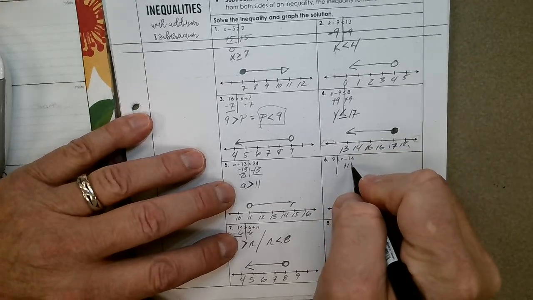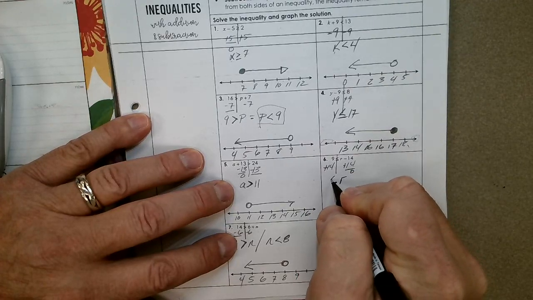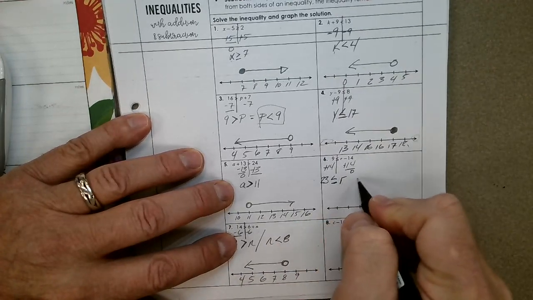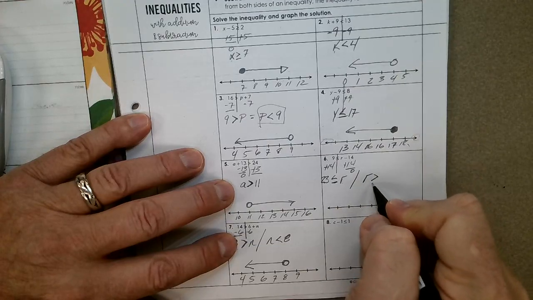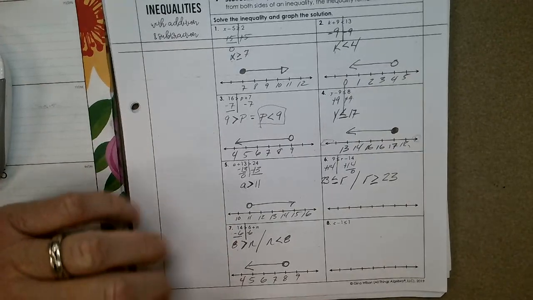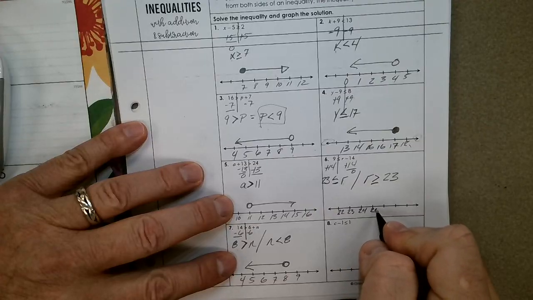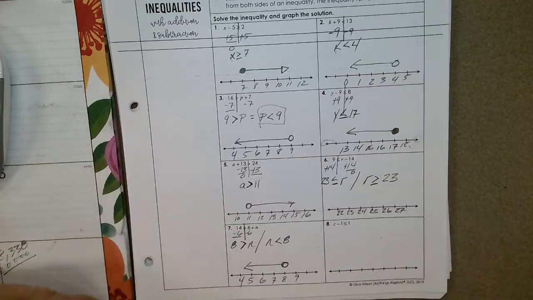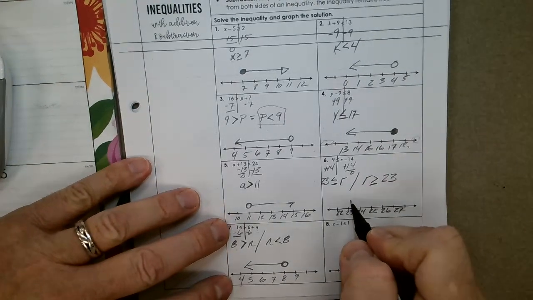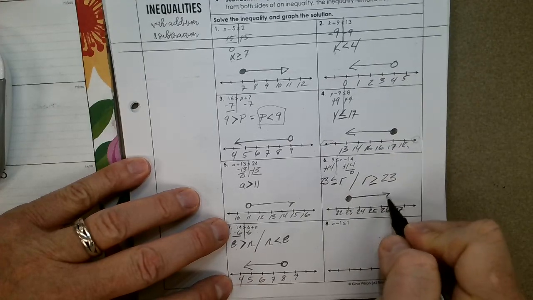Balance beam. Add 14. Add 14. R comes down. 9 plus 14 is 23. Don't like that. I'm going to put my variable first, and now life is good. 22, 23, 24, 25, and 27. I go above 23, I make a circle, I fill it in, I go to the right.